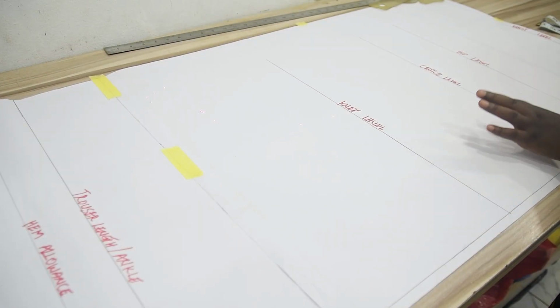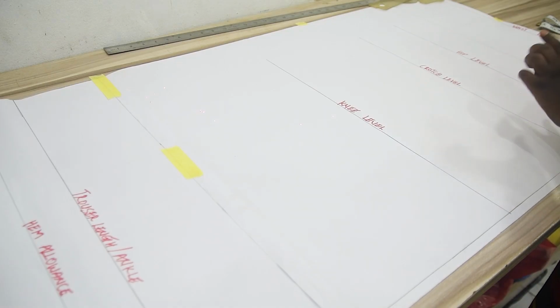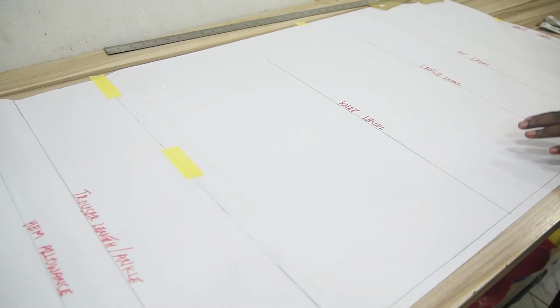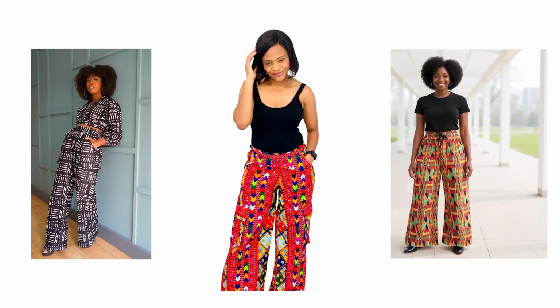As we proceed in this tutorial, always have it at the back of your mind that you are drafting a basic trouser block, which can be graded to any trouser style of your choice, any style whatsoever. And in my next tutorial, I will be using this basic trouser pattern to grade a wide leg pants with cargo pockets by the side.